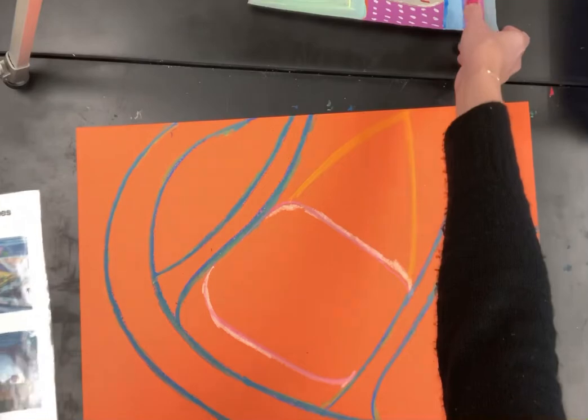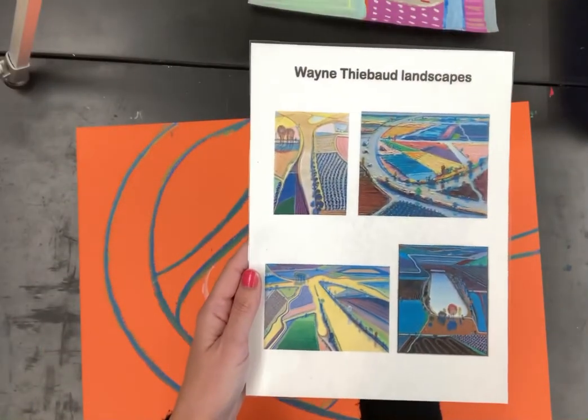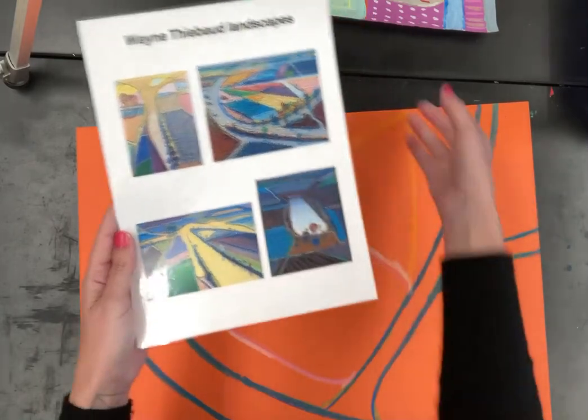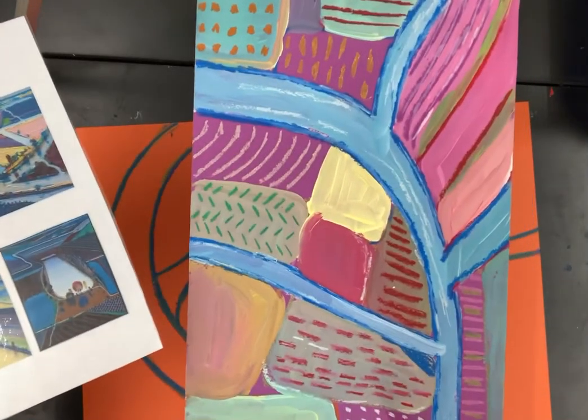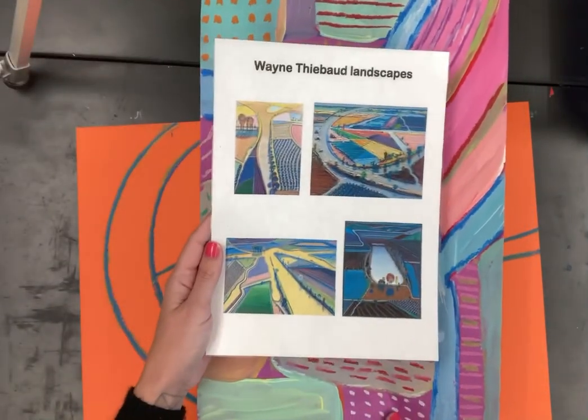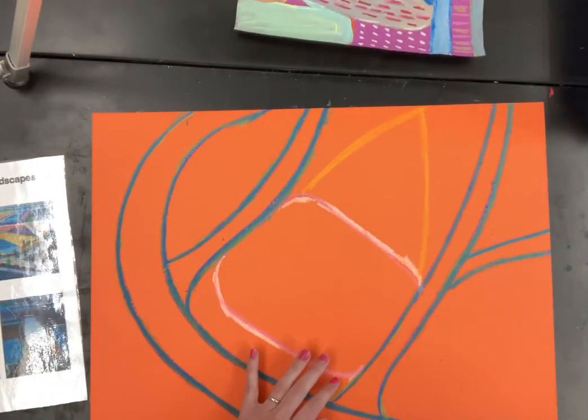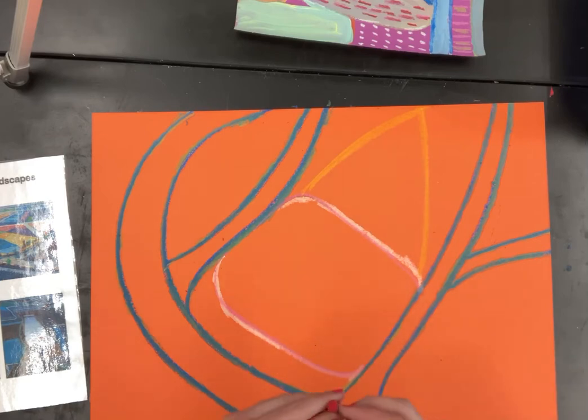I want you to avoid using the black today. If we look at Thiebaud's paintings, Thiebaud rarely used black in his work. I actually don't see any black in any of these 4 paintings. So black is kind of the one color we want to avoid today. If you want to use a little brown, you could, but we want to keep these kind of light using those pastel colors.